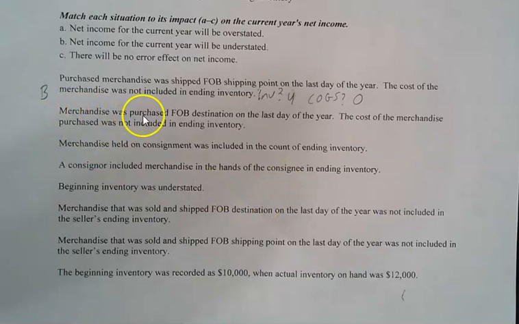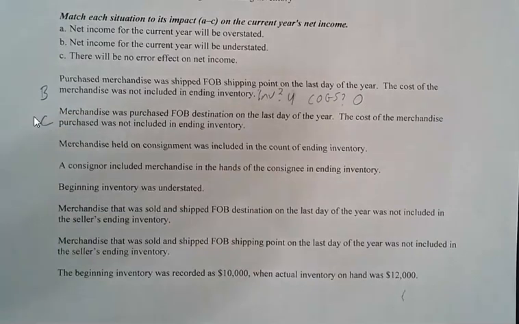All right, next one says merchandise was purchased FOB destination on the last day of the year. The cost of merchandise purchased was not included in ending inventory. All right. So it's essentially the exact same thing as this situation here, except that instead of FOB shipping point, we have FOB destination. So we're not supposed to count it until we get it, and we didn't count it. Therefore, we have no error, and we have no impact on net income. So our answer is going to be C.